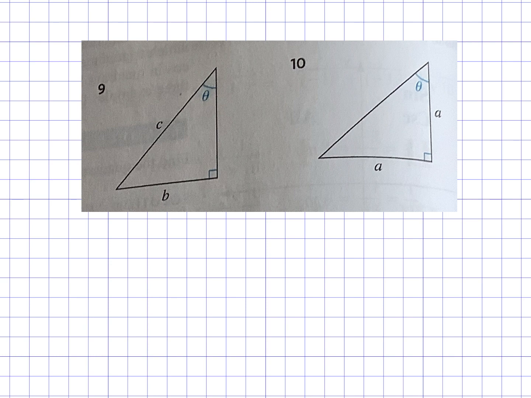Number 9, do the exact same thing again. We'll call this a. So what does a equal? So a squared plus b squared equals c squared. So a squared is c squared minus b squared, and you take the square root. So that is the square root of c squared minus b squared. And you do the whole thing again. So we'll keep doing this until you get really fast at it.